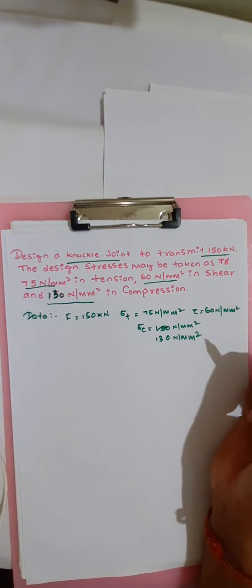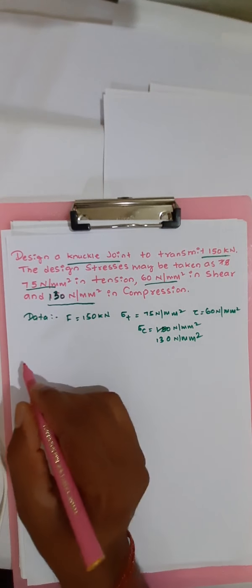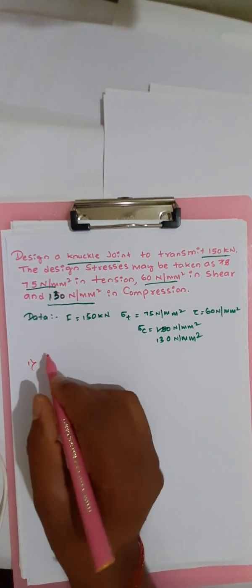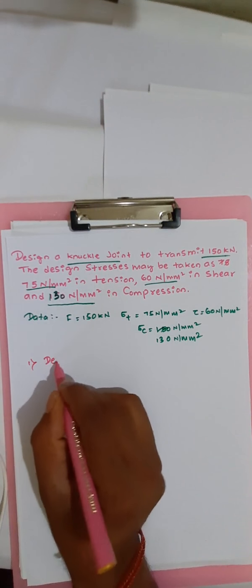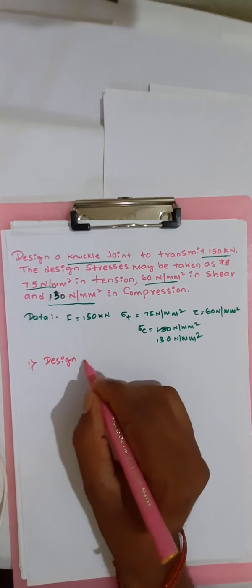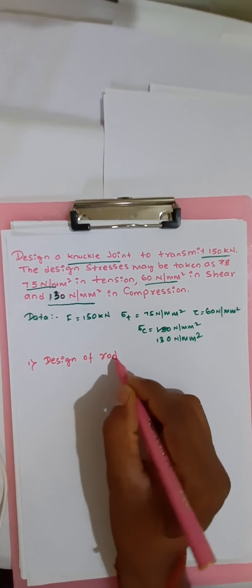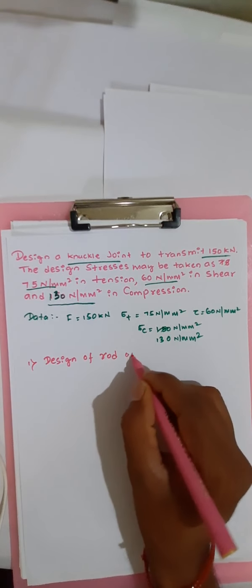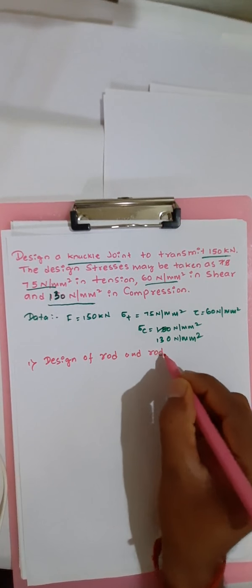Now, the first parameter: we need to design the rod and rod end.